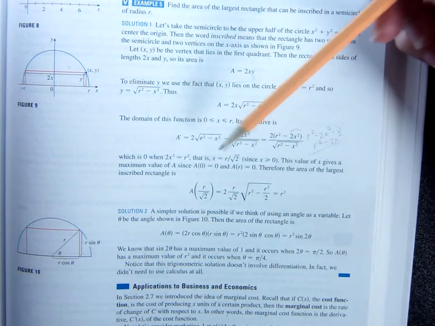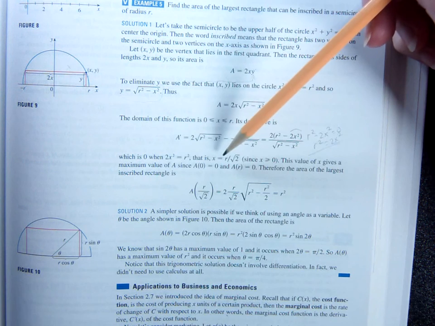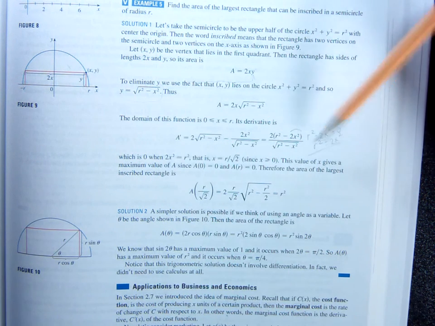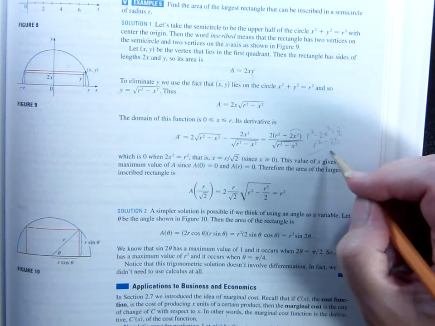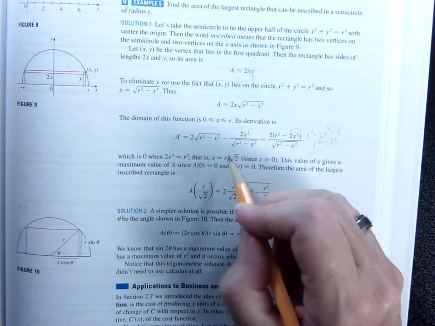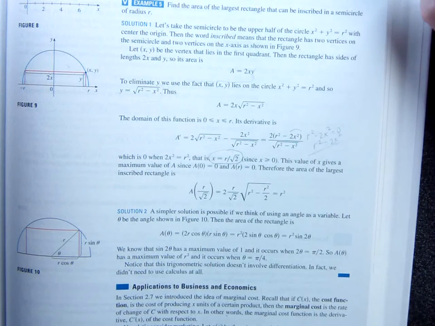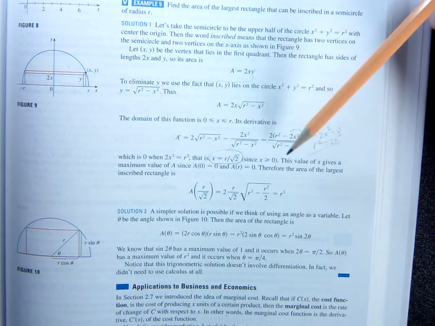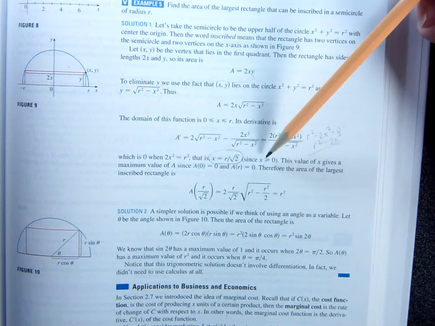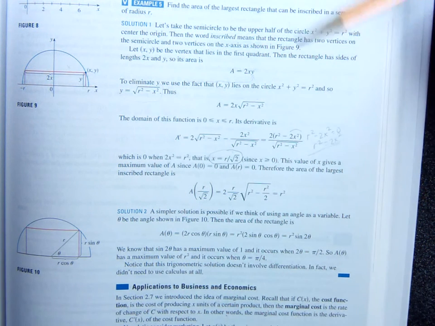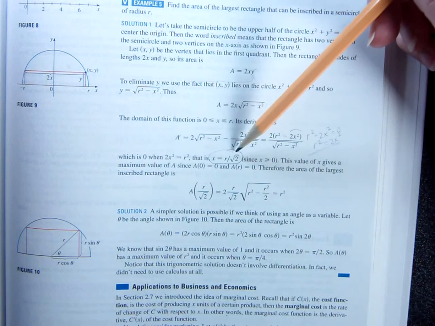So if I solve for x, I'm going to divide by 2, take the square root of both sides, and I will get r divided by the square root of 2. Now, again, we know that x is greater than or equal to 0. So when we take the square root, we don't even pay attention to the negative. We know when we take the square root of something, it's plus or minus. But since we're talking about this area, we know we're not going to have a negative value.